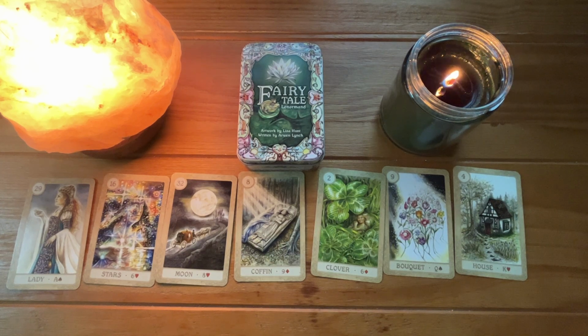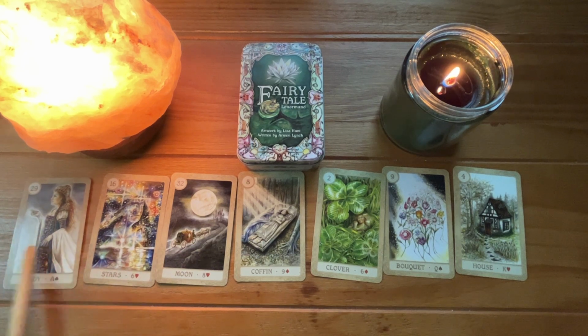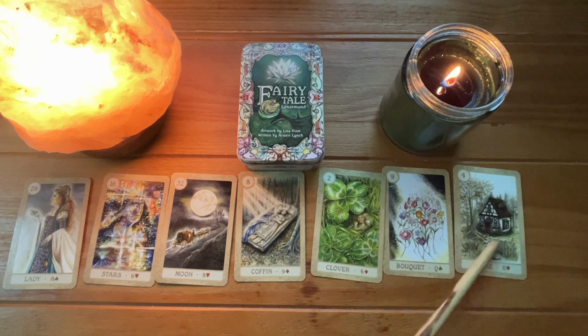Or the coffin is an ending, right? And you want to know what happens after the end. You could then lay this spread and take that final card from the previous spread and lay it as the starting point. Okay? And then just choose a card to place on the other end, just to represent where you want to get to. All right?